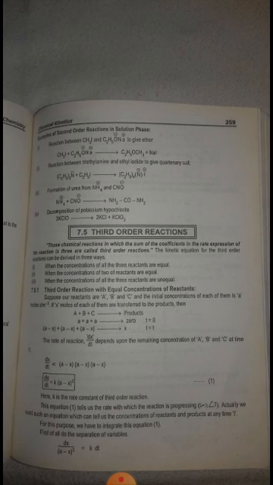Formation of urea can be done by reacting the ammonium ion with the isocyanate ion. And lastly, potassium hypochlorite can be decomposed to give us potassium chloride and potassium chlorate.